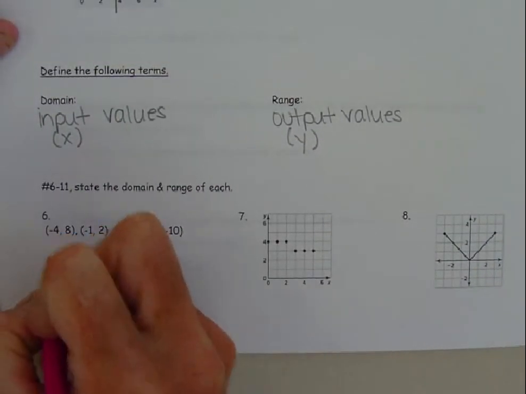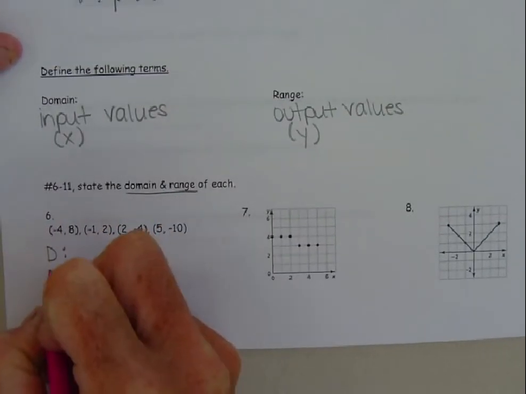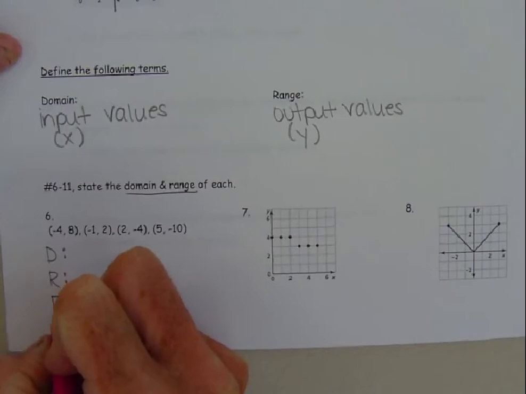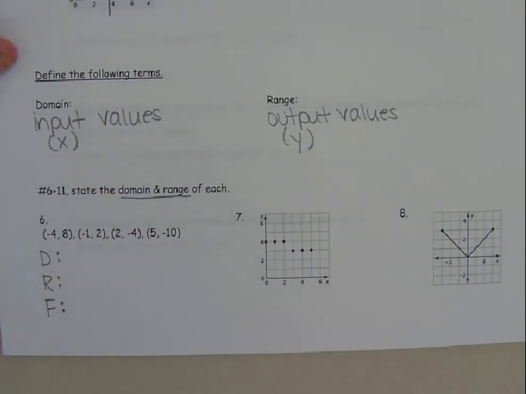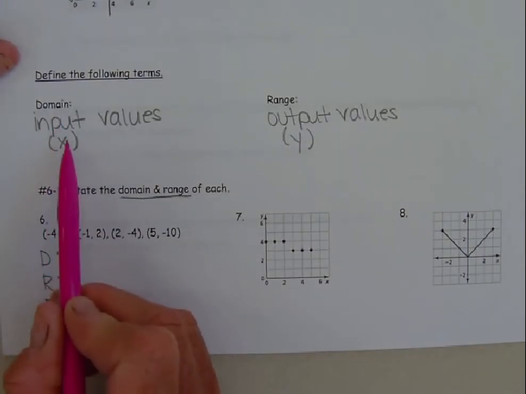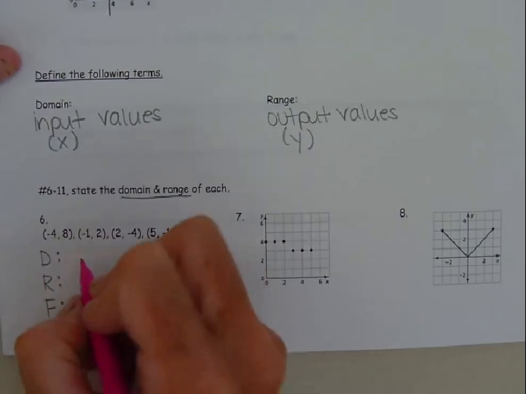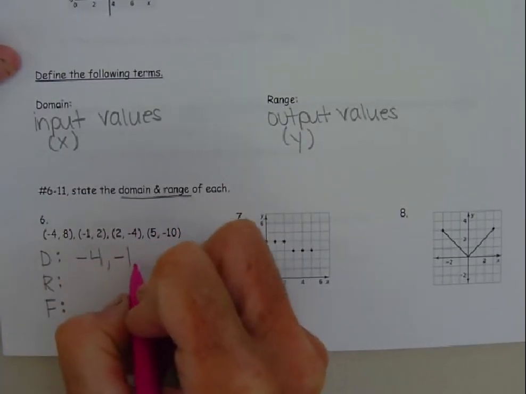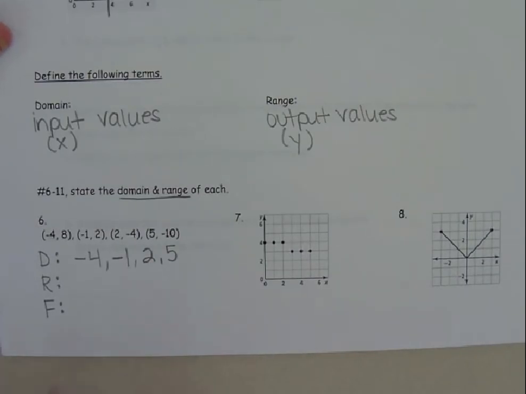So what we're going to do is we're going to kind of change the directions a little bit. We are going to give the domain, give the range, and we're going to determine whether or not it is a function. So if you take a look, the domain is all the x or input values. So all I do is I list my x or my input values, and that is my domain. It's very simple when they give you points or dots on a graph.